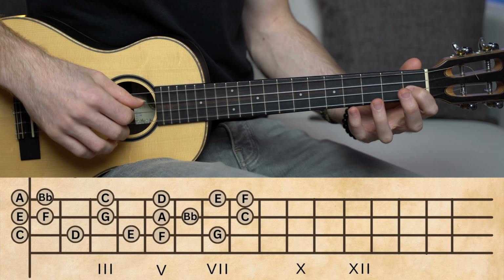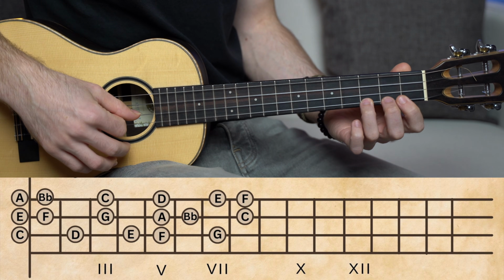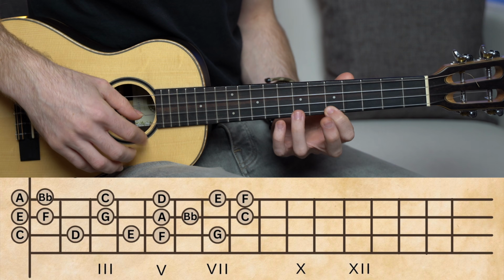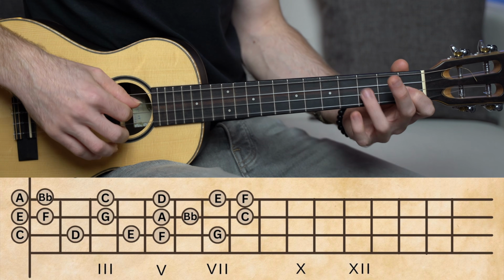You can also add 2 more notes to this scale and play your solo using the major scale, the F major scale, which is this one. F, G, A, B flat, C, D, E, and F. What a beautiful scale.